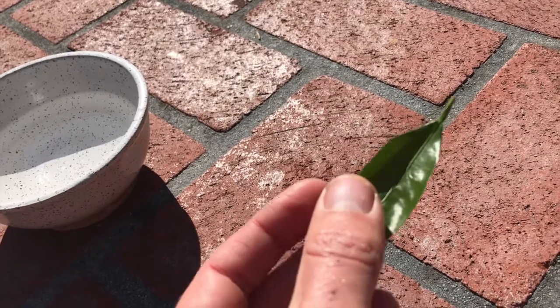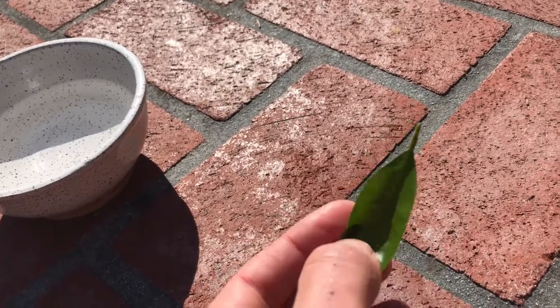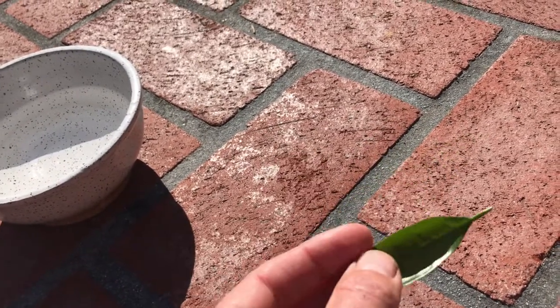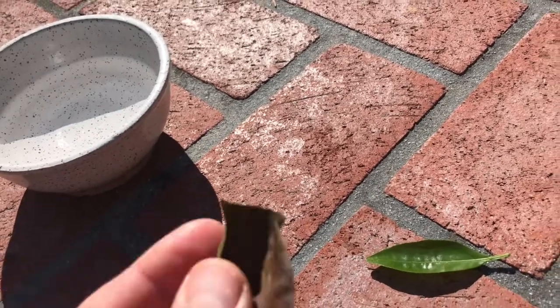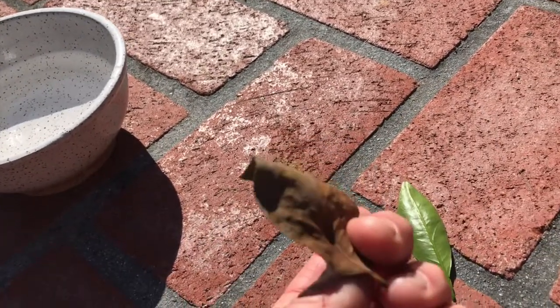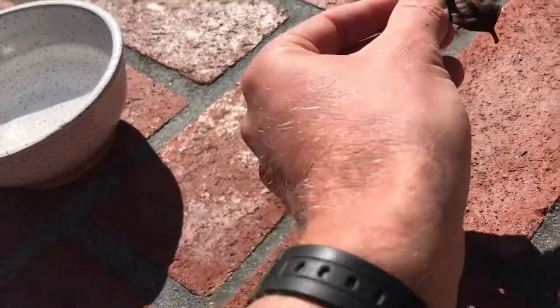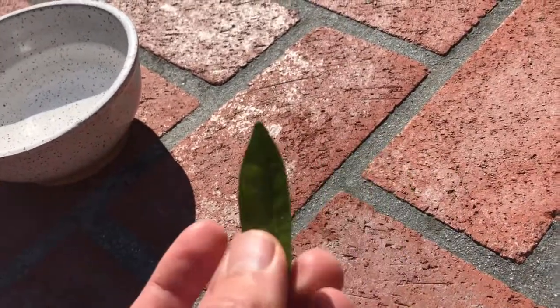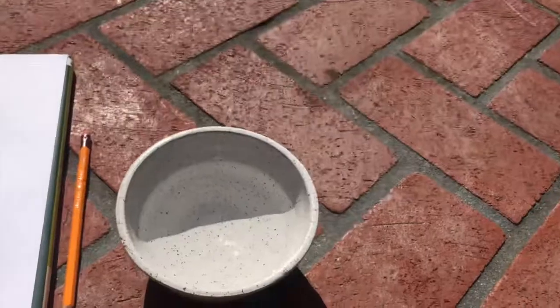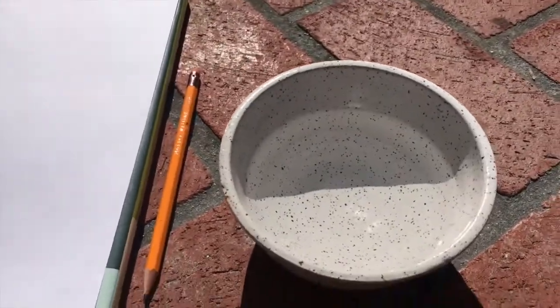Now this leaf is still alive because it's been picked off the tree so recently. You cannot use a leaf that you find on the ground. These leaves are kind of dried up and dead. They're no longer breathing. So we've got our fresh leaf and we've got here our bowl of lukewarm water.